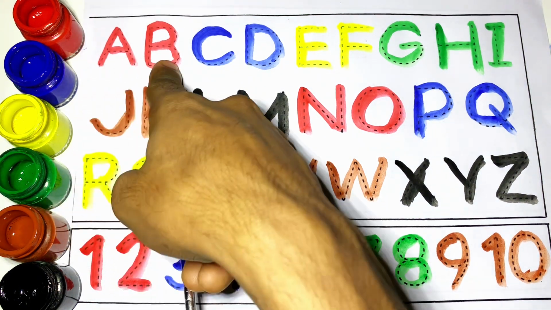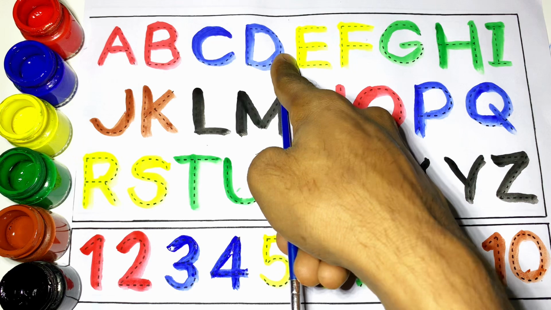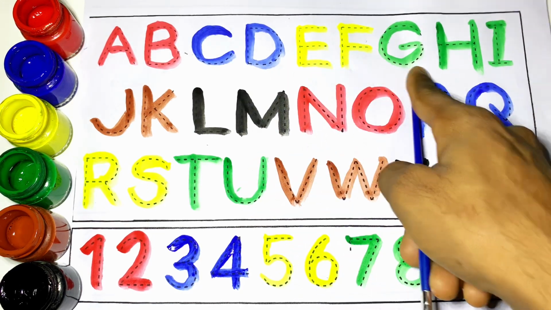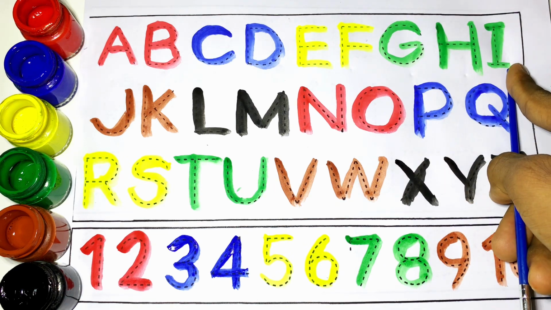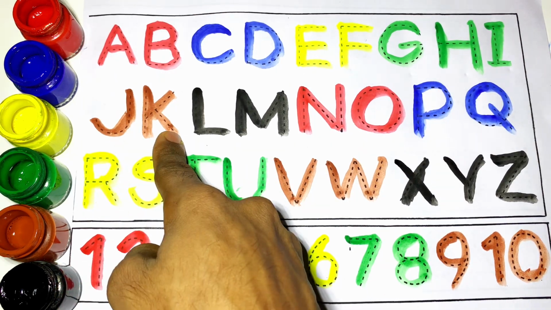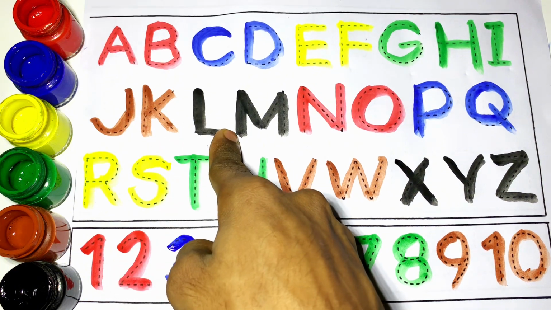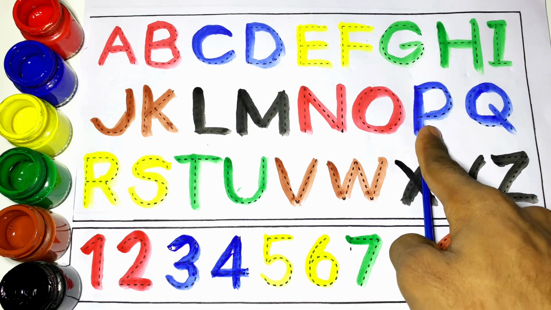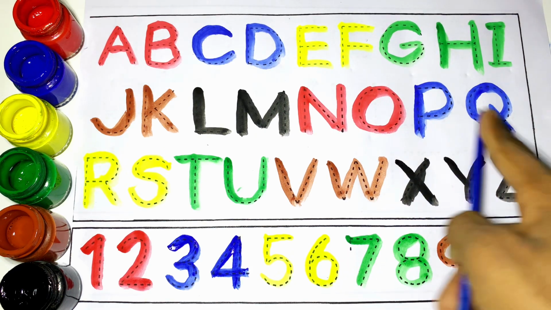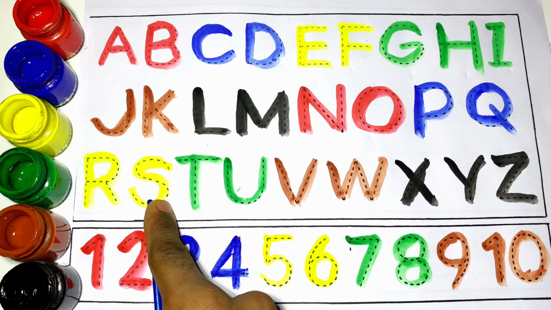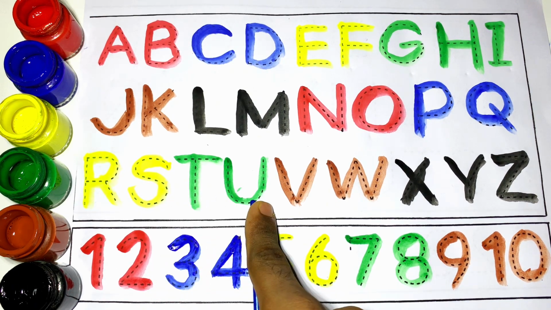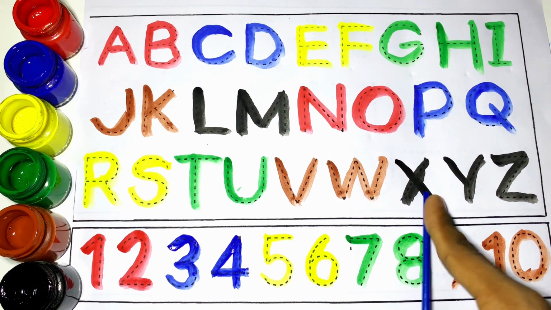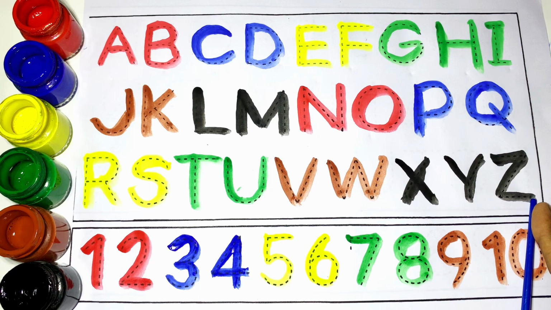A for apple, B for ball, C for cat, D for dog, E for elephant, F for fish, G for goat, H for hand, I for ice cream, J for jackfruit, K for kite, L for lion, M for moon, N for nest, O for orange, P for parrot, Q for queen, R for rose, S for sun, T for teacher, U for umbrella, V for vanilla, W for wolf, X for X-ray, Y for yak, and Z for zebra.